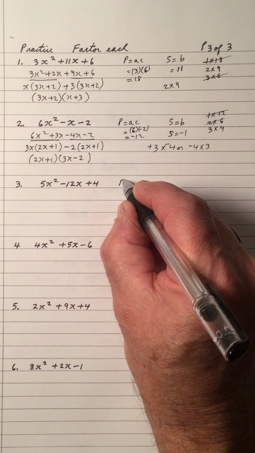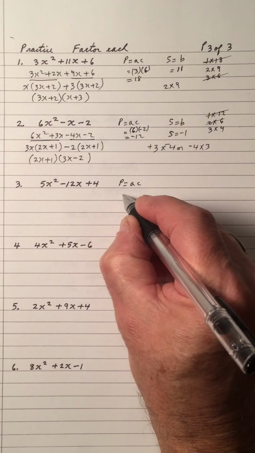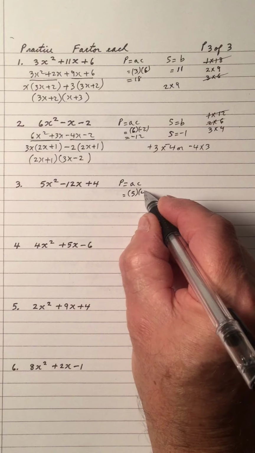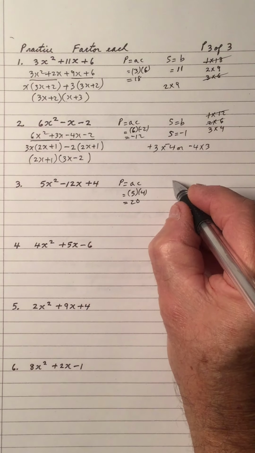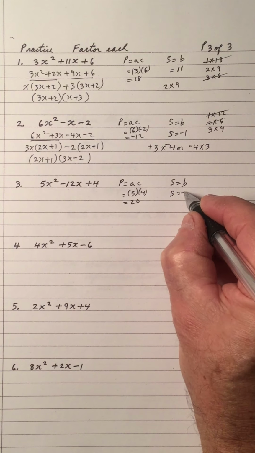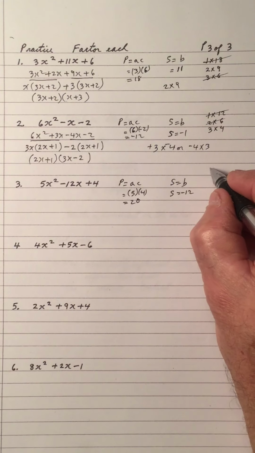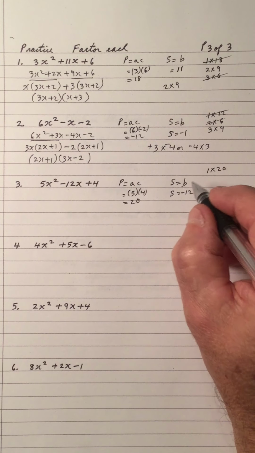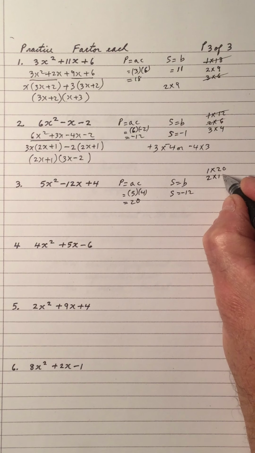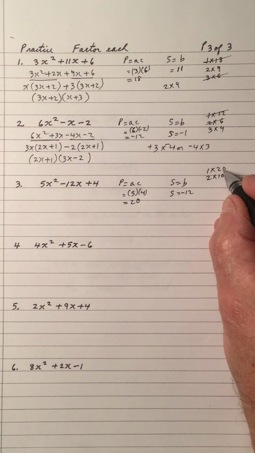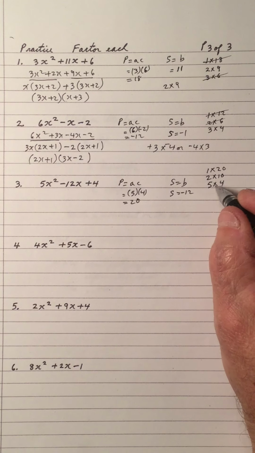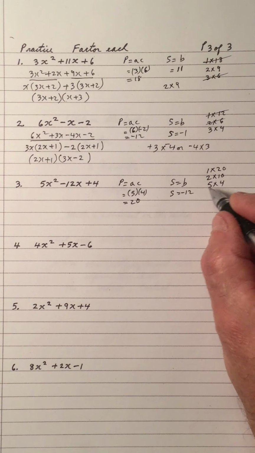Here we go again. Product is AC. A is 5, C is 4. 5 times 4 gives me 20. Sum is B, so B is negative 12. Product is 20. Again, 1 times 20. I always do the 1 first. And I see it's even, so I see a 2 times 10. And I got a 20, so I see a 5. So 5 times 4 is 20. And I think I have all the factors. 4, I got a 2. I got a 2 already.